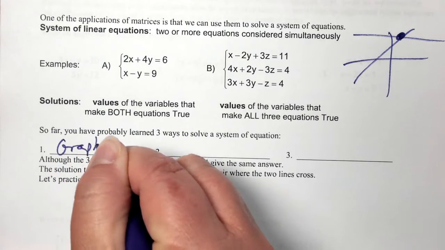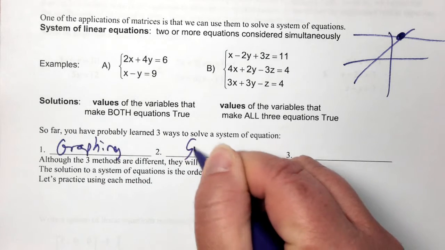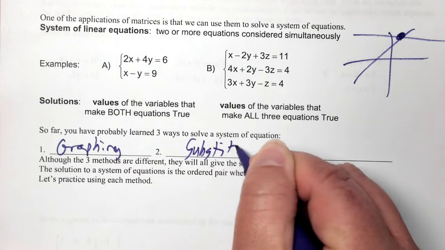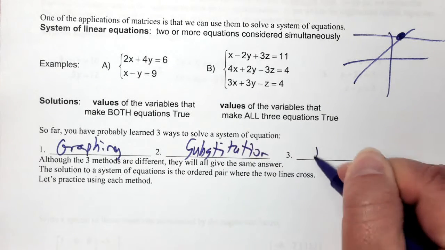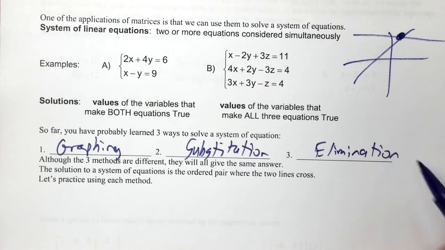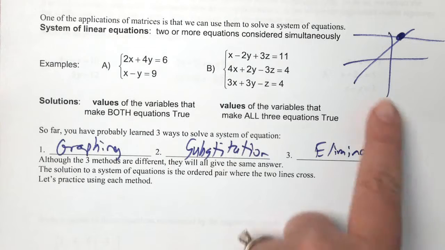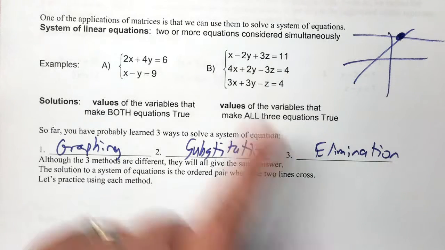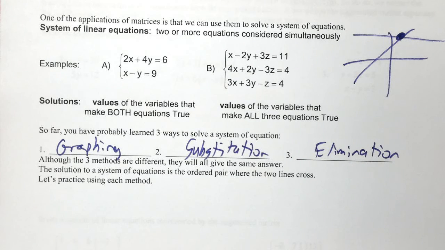You use graphing, you use substitution, and you used elimination. Those are the 3 methods that you probably learned in previous math classes. We're going to use matrices as a 4th option, and it's particularly helpful if you start getting 3 or 4 variables because it gets really tedious. And actually, we can't even graph on a piece of paper if we had 3 variables, so it's nice to have some other options. Okay.